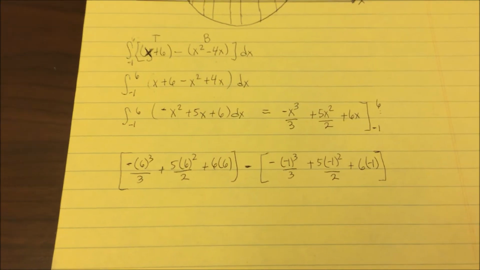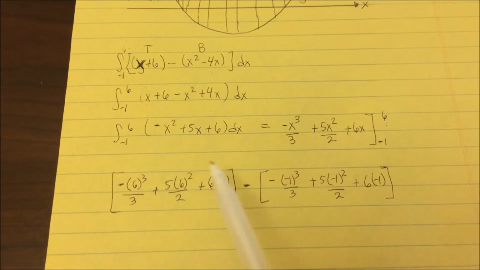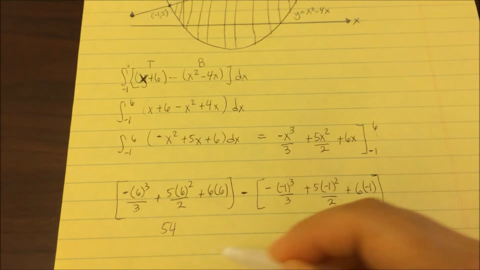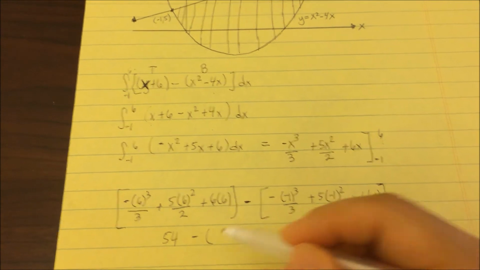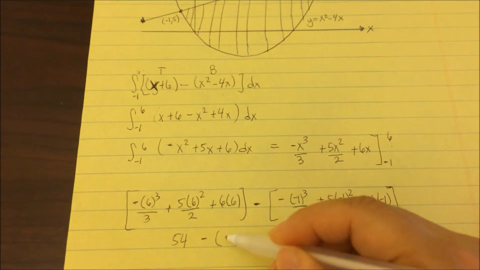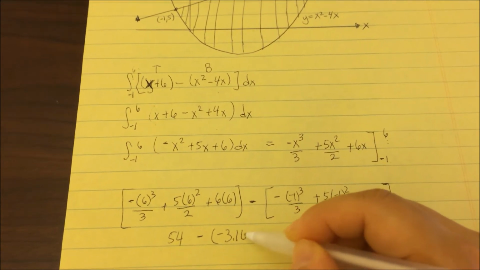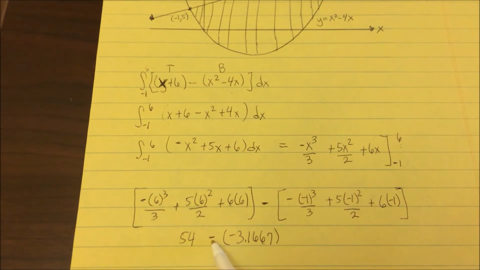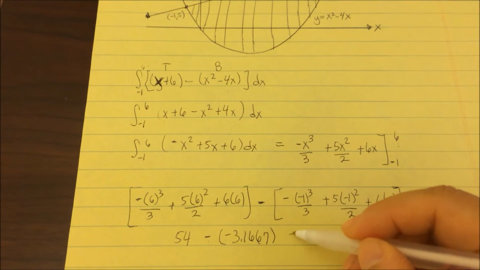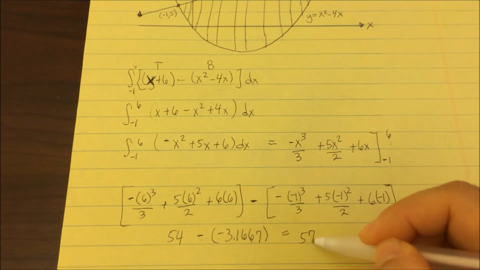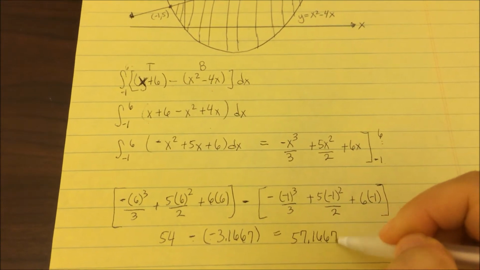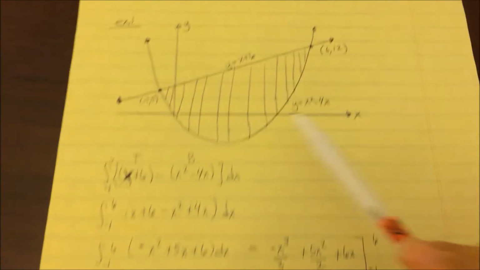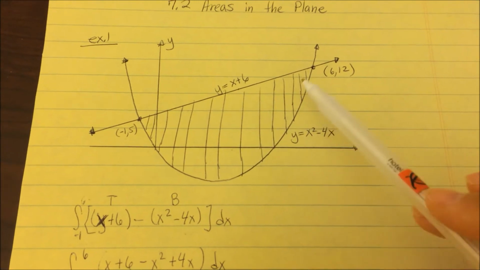For the sake of time, we're just going to calculate this already, and that comes out to be 54. And this is a minus, and this comes out to be -3.1667. Obviously this is negative and negative, so they're going to add together, and that becomes 57.1667, your final answer. So we're saying that this is the area of all of this shaded part right here.